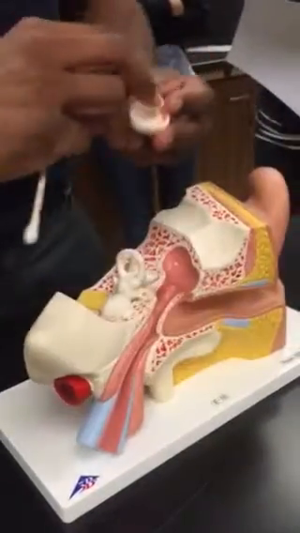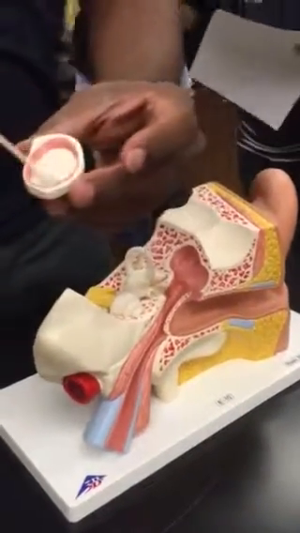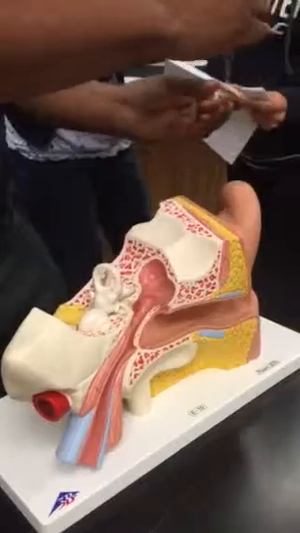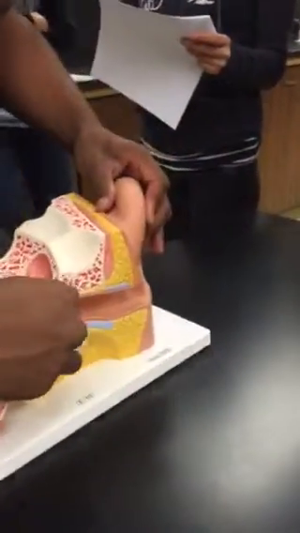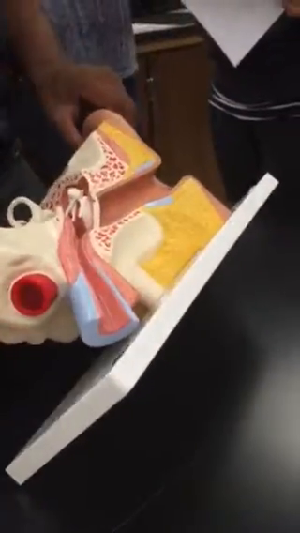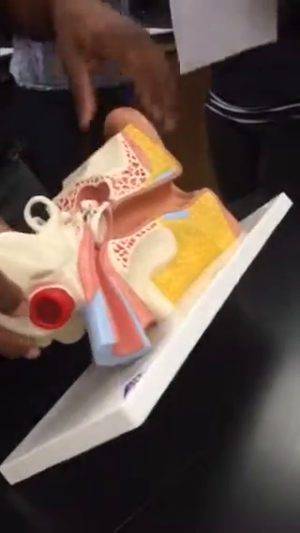And then you see at the end of it, this white spot here, this whole white area, that's the tympanic membrane. It's your eardrum, right? And it fits right in there. So auricle, external acoustic meatus, and at the end, the tympanic membrane.